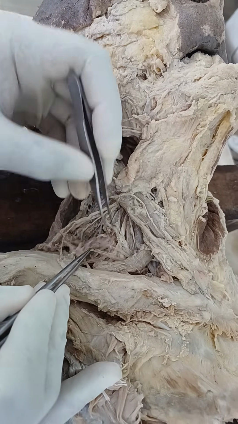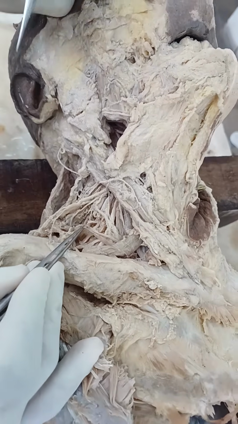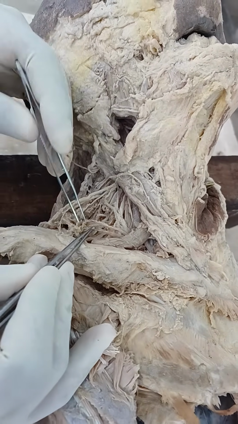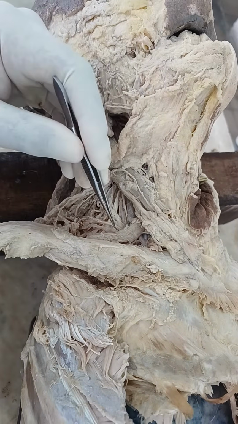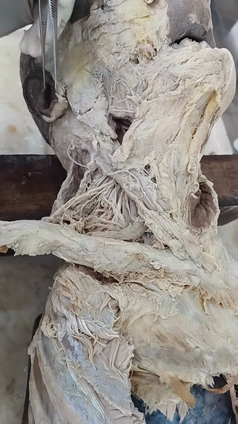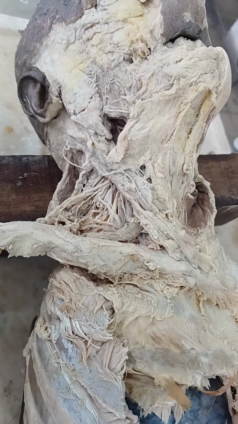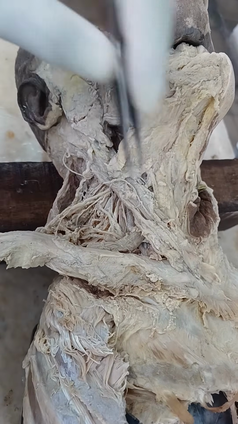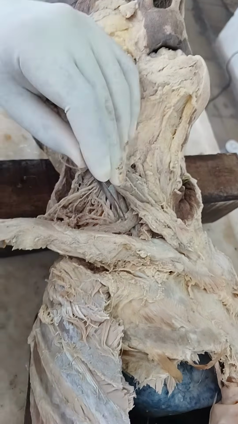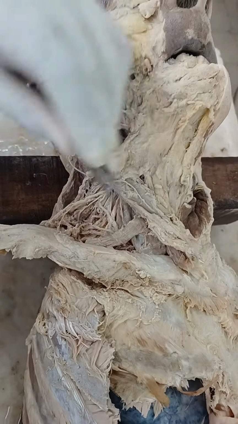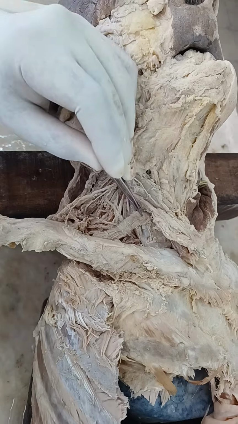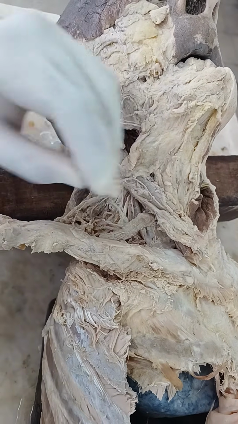This transverse cervical artery is a branch of the thyrocervical trunk, from the first part of the subclavian artery. It divides into superficial and deep branches, which go transversely inside the posterior triangle. Further, we will discuss the posterior triangle, which is divided into 2 parts by one muscle. This is the inferior belly of omohyoid. This inferior belly of omohyoid divides the posterior triangle into 2 parts.